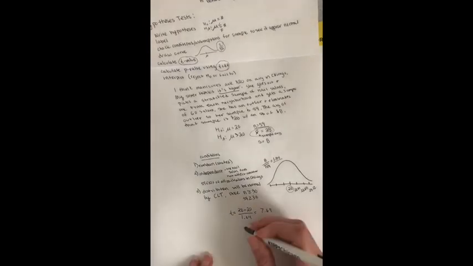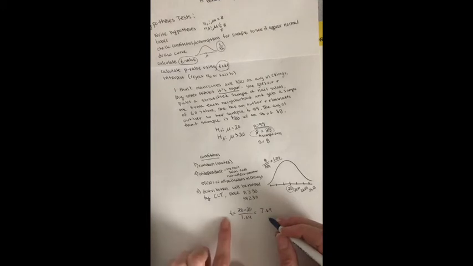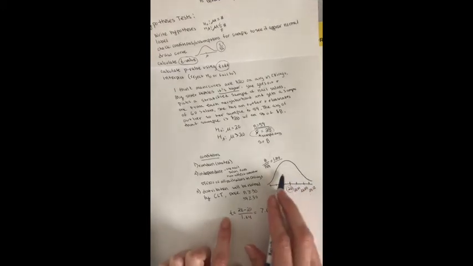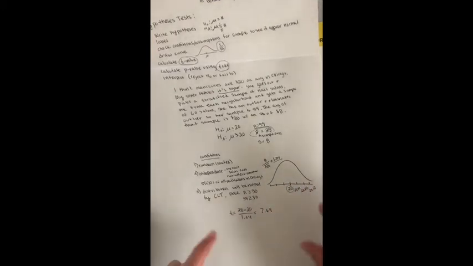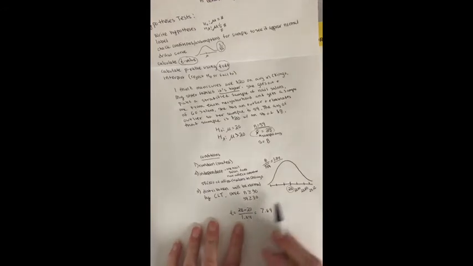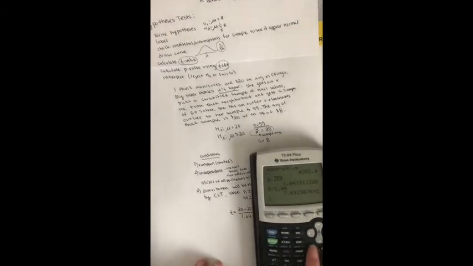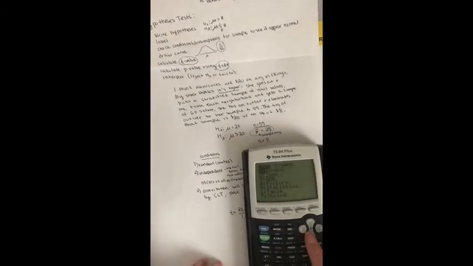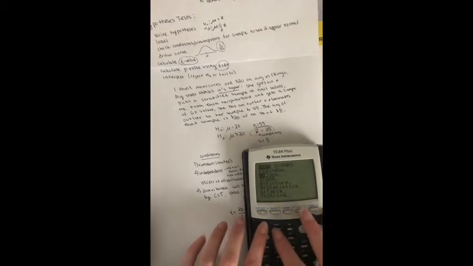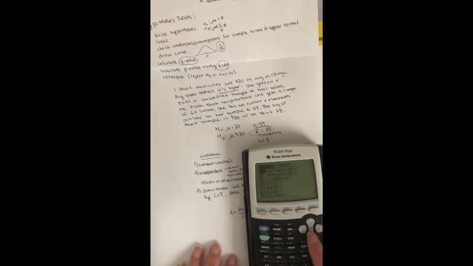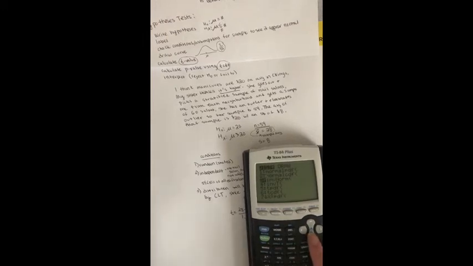And then to find our p-value, we use t-CDF, because what we need to see here is that we have fatter tails because we are using this sample standard deviation. So we go to second vars, and we see normal CDF like we normally use, inverse norm like we normally use, but now we're using inverse T and T-CDF.